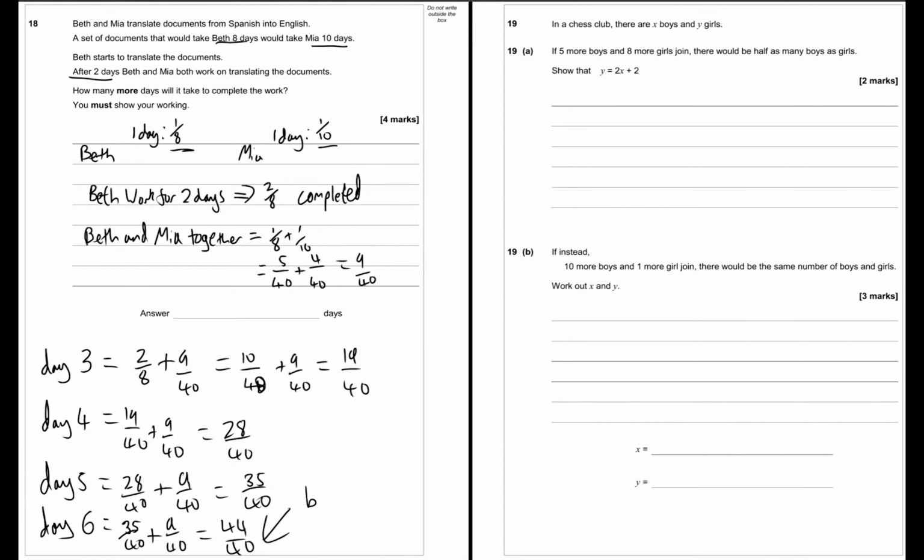Okay, now let's look at this number. This number is bigger than 1, so it's bigger than 1, which means they've completed all of their work. So we want to show how many more days will it take to complete the work. So let's see. We started on day 2. So we go from day 2 to day 3 to day 4 to day 5 to day 6. So that's 4 more days. Okay, 4 more days. So that's a tricky question, which I think deserved more than 4 marks, but such is life.